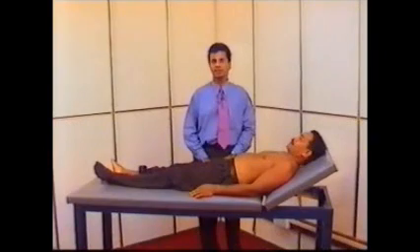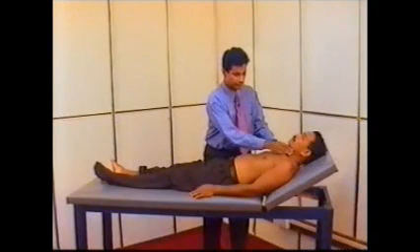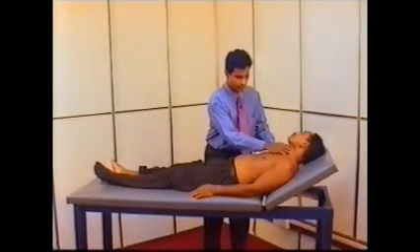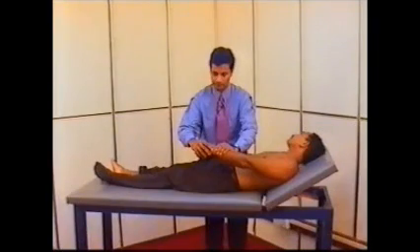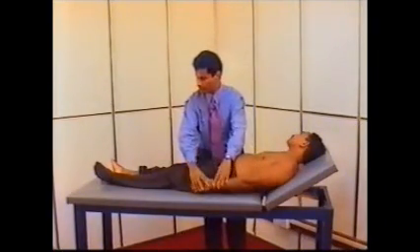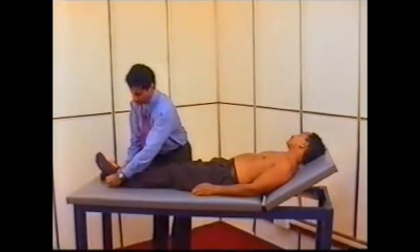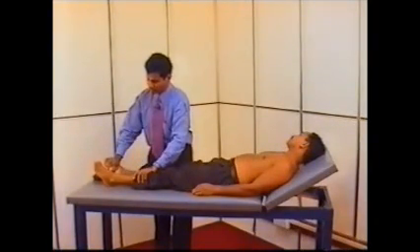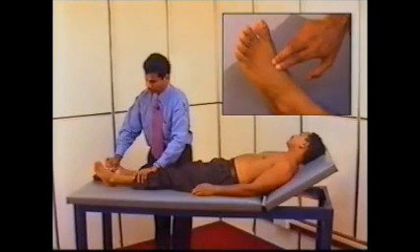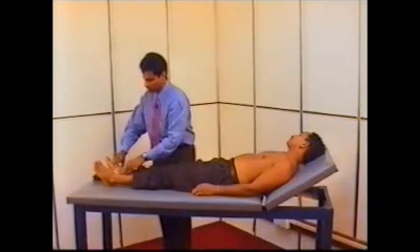Then you end the examination of the pulses by checking all the other pulses: both carotids, other radial pulse, and pedal pulses. Dorsalis pedis, and then posterior tibials.